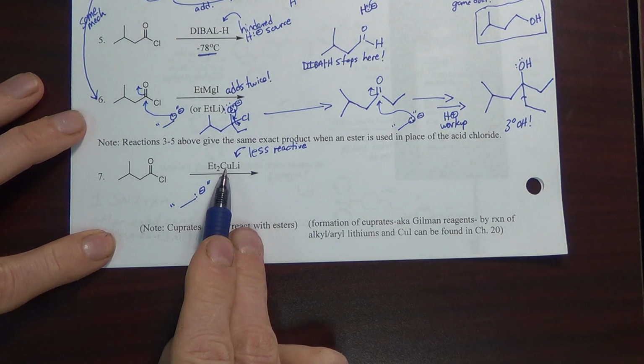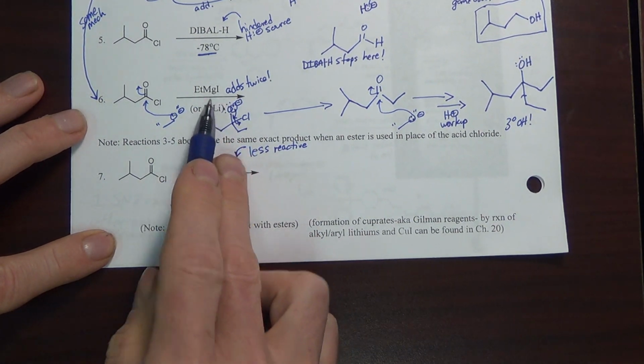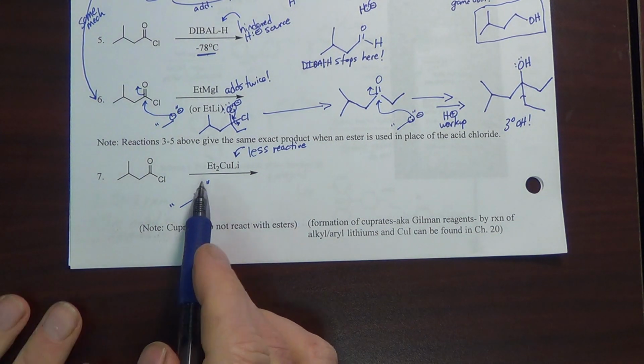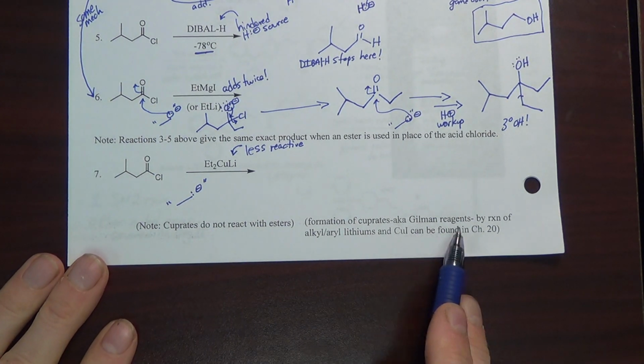The ethyl anion here is less reactive than it is above. Not going to go into why. These organocuprates, by the way, are also called Gilman reagents.